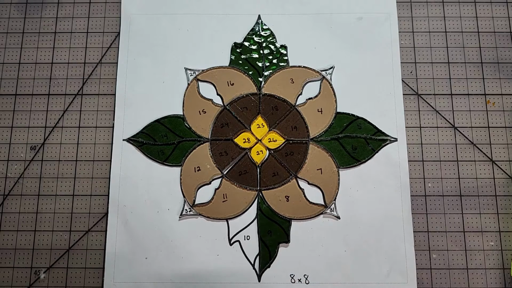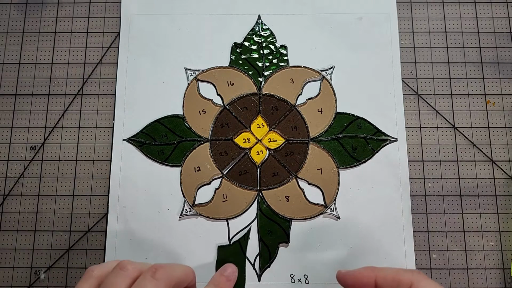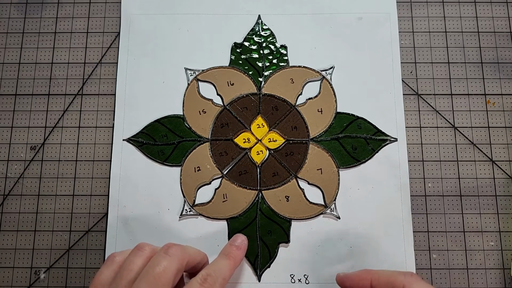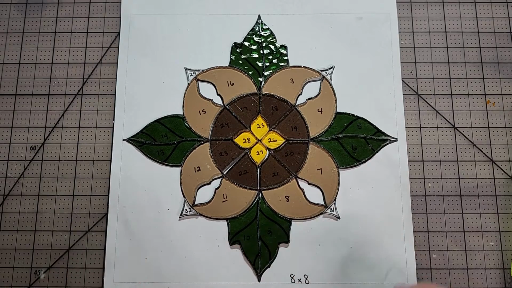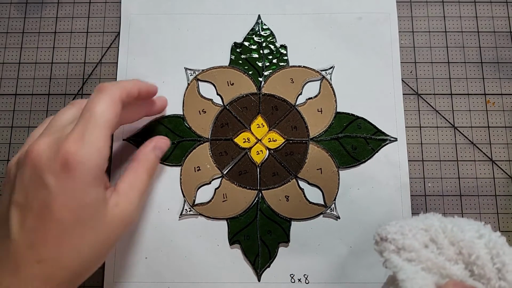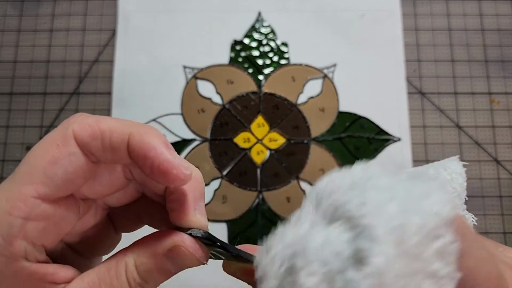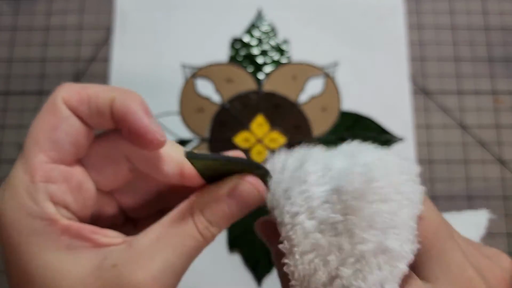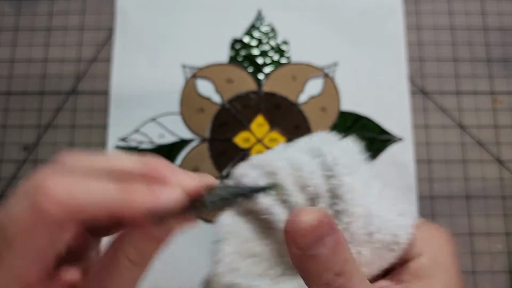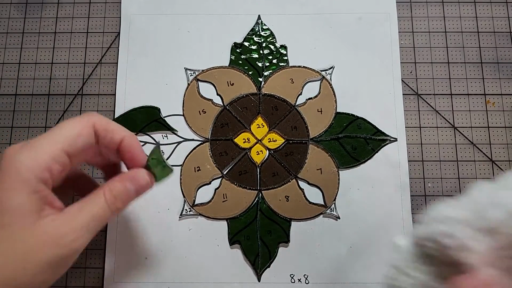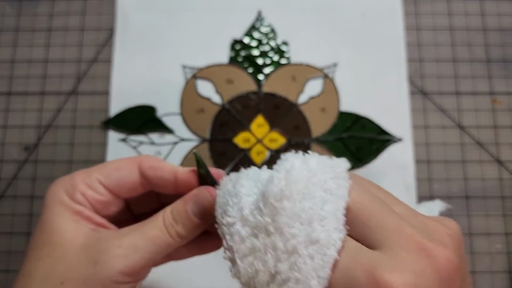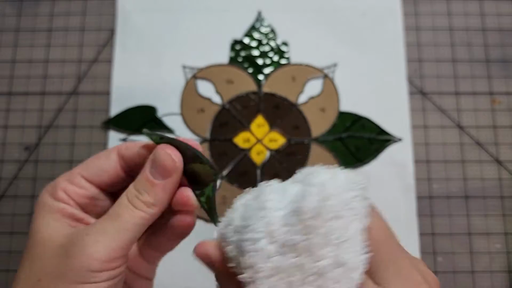Once you finally put the last pieces on your template, you can start foiling or prepping for foiling. Before you actually start foiling, you want to get all of the glass dust, fingerprints, dirt, and anything else off of your glass. So I'll go in with this old rag that has rubbing alcohol on it, and I'll just go over all the edges and the front and back of the glass.